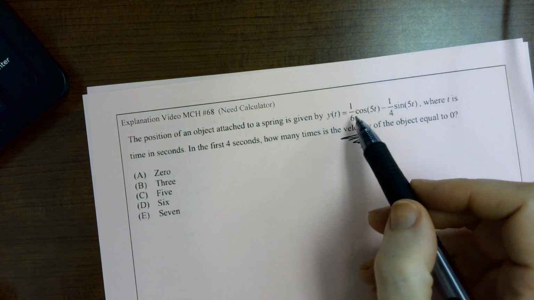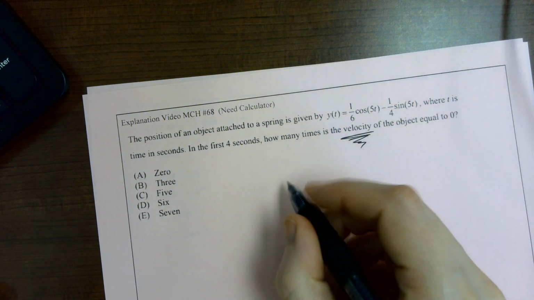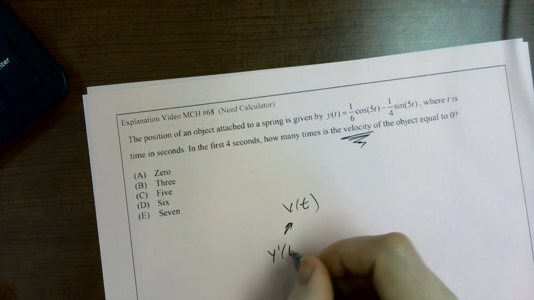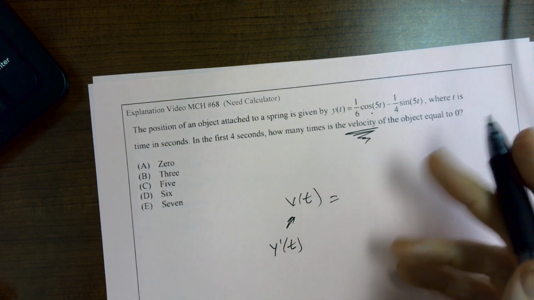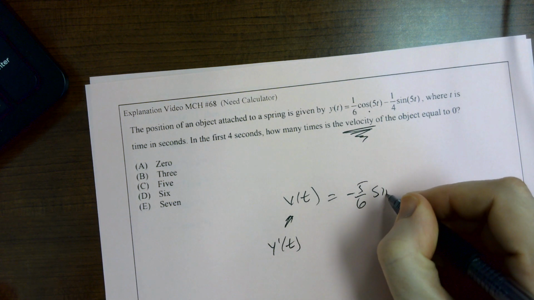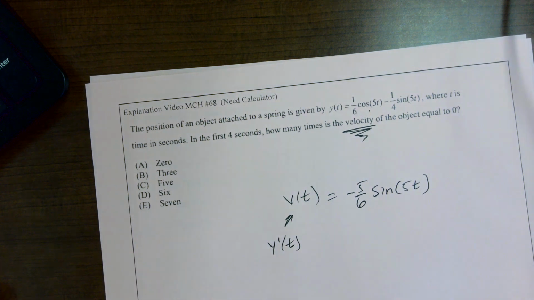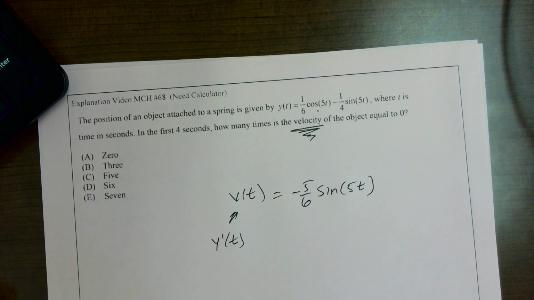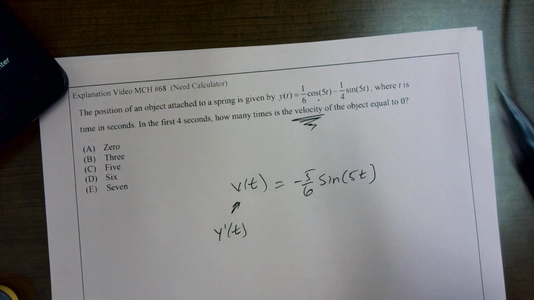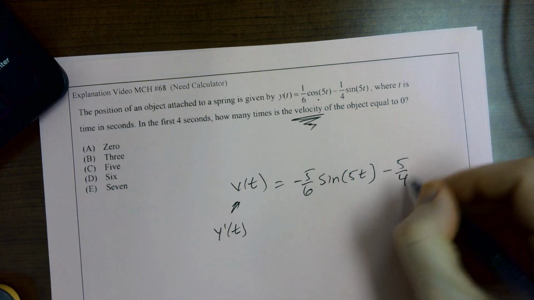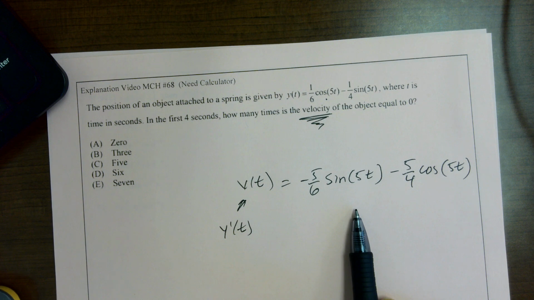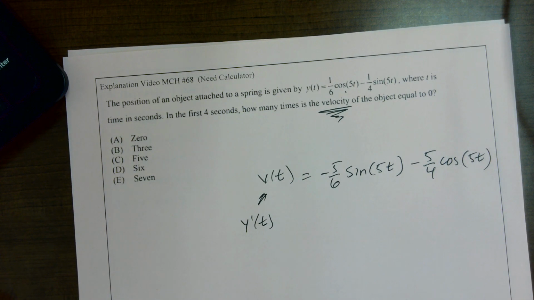So for both of these terms, I got to do chain rule. So velocity, this is y prime of t. The derivative of this first one is negative 5/6 sine of 5t. Okay, if that doesn't make sense to you, you've got to think about it. That needs to be clear to you. I use chain rule. This one here, the derivative is minus 5/4 cosine of 5t. This is the velocity. I want to find out where it's equal to 0 in the first 4 seconds.